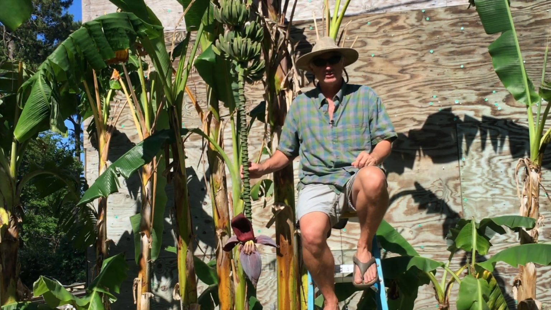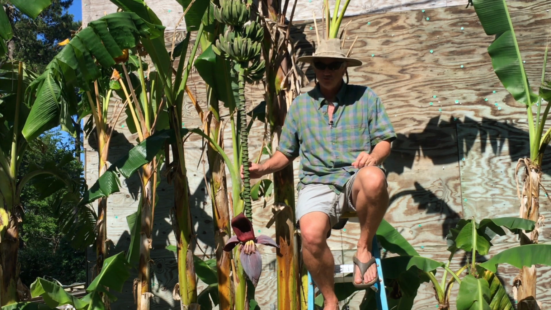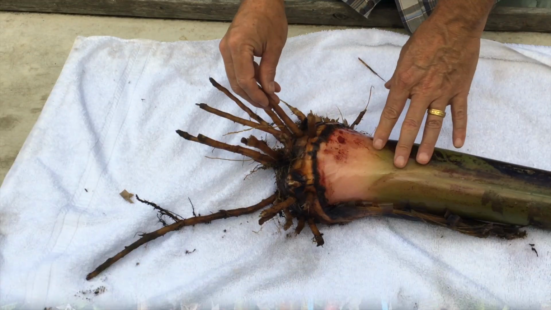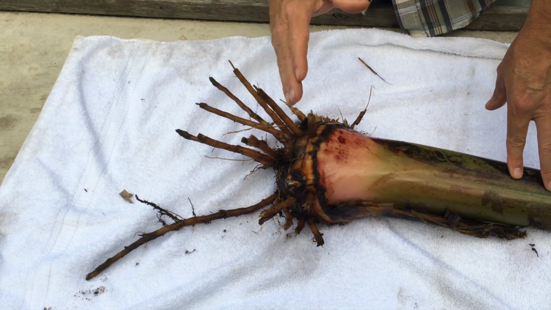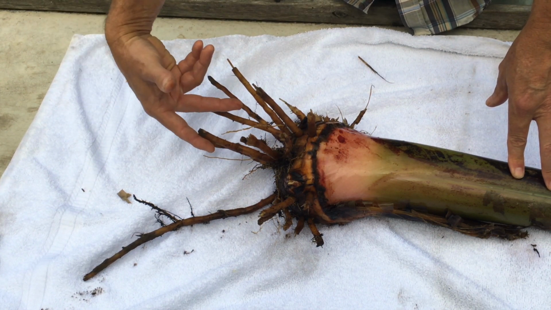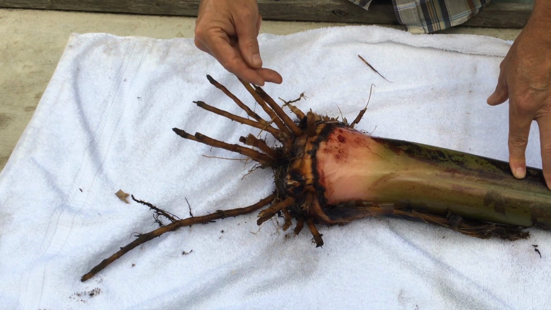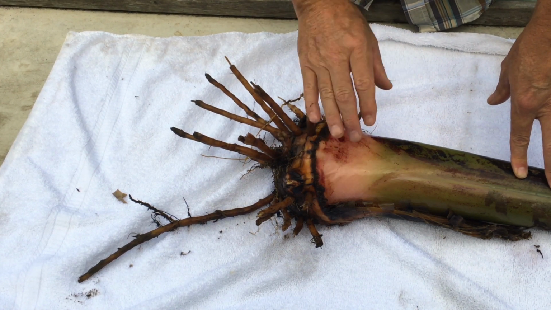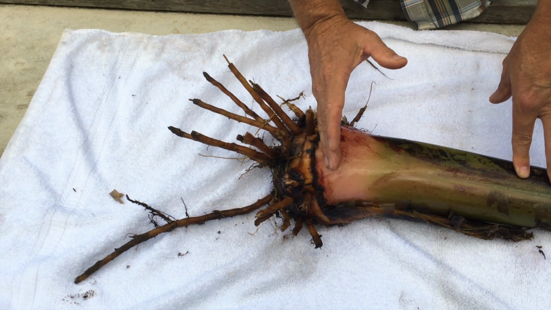Well, since I'm up on a ladder, we might as well start at the roots of the banana plant. Okay, well obviously these are the roots. They're going to be underground. The roots are responsible for taking up moisture and nutrition from the soil. And this feeds this bulbous structure right here called the corm.